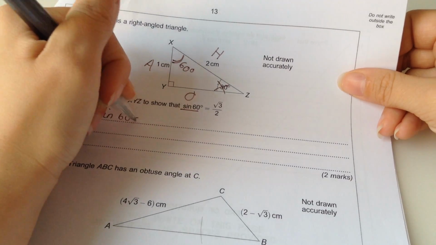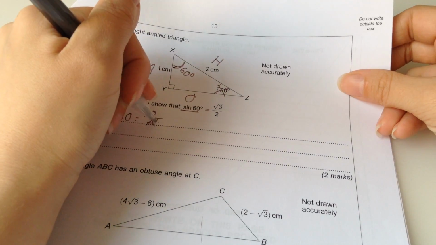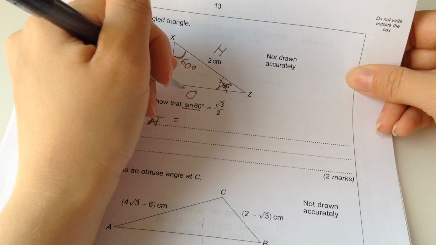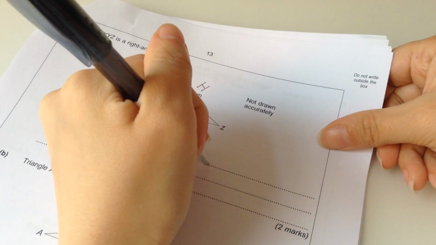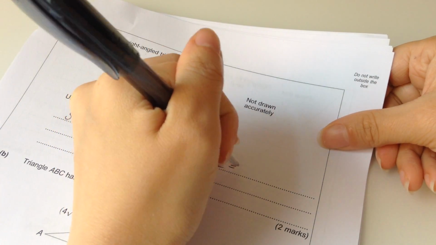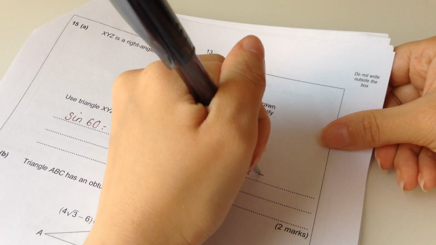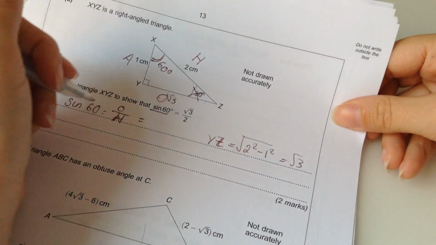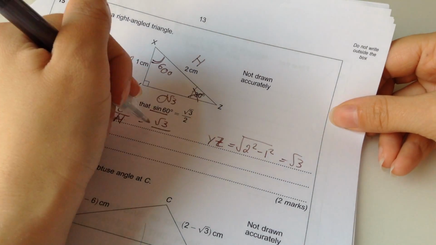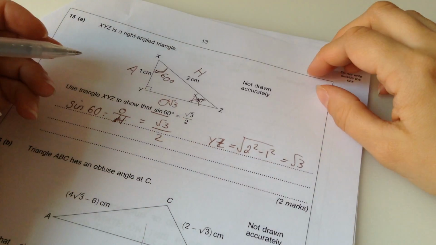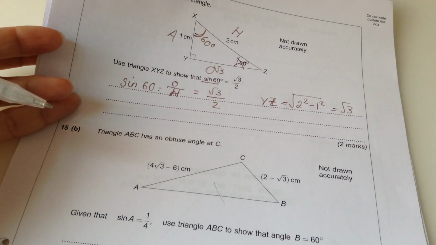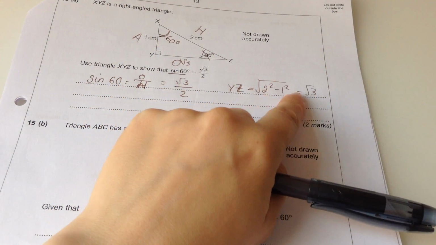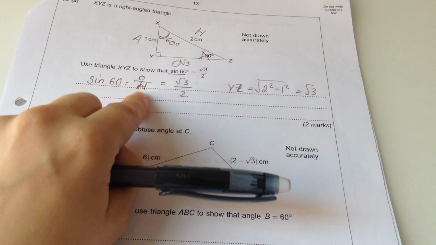So sine of 60 is the opposite over the hypotenuse, which is, oh, I should find this out first, Pythagoras. Square root of 2 squared, take away 1 squared, which is root 3. Which is root 3 over 2. Well, I barely even showed that. It was just kind of obvious, but you're going to get 1 mark for that and 1 mark for saying O over H, I guess.